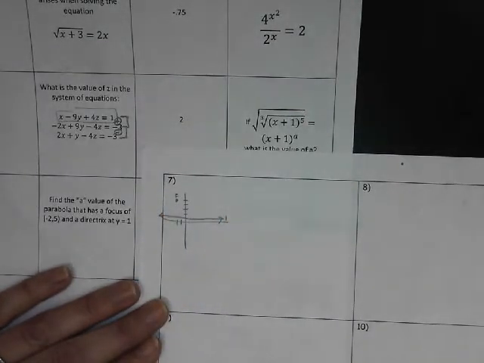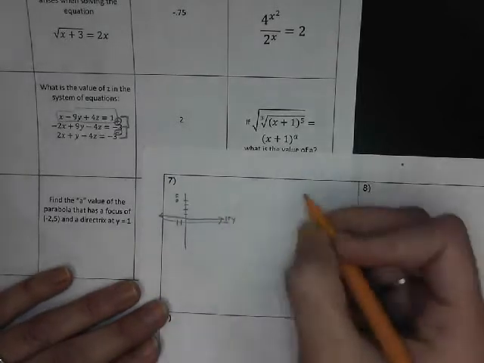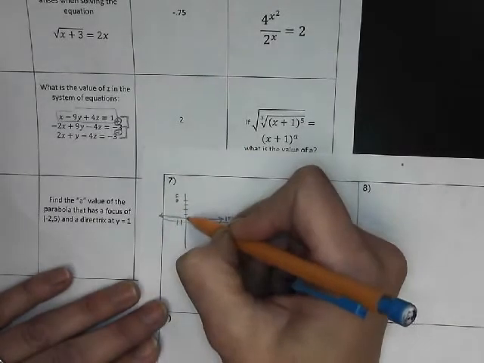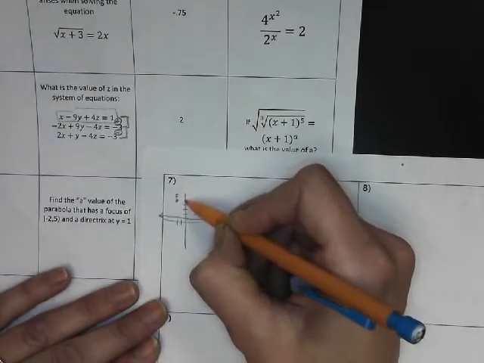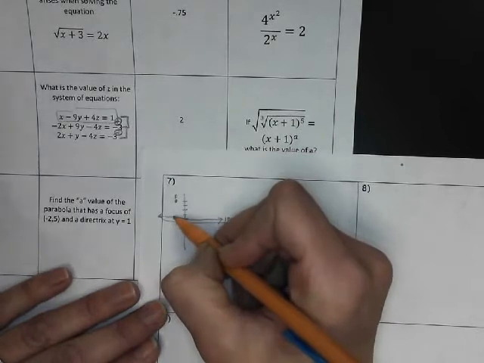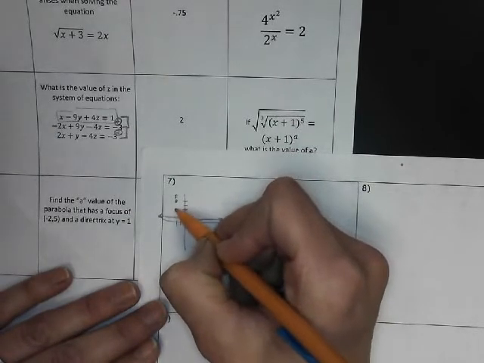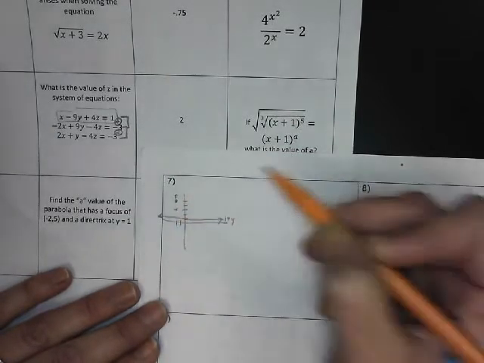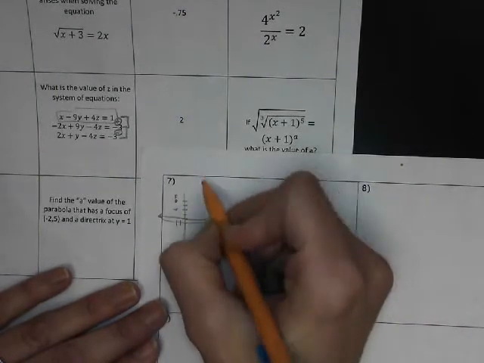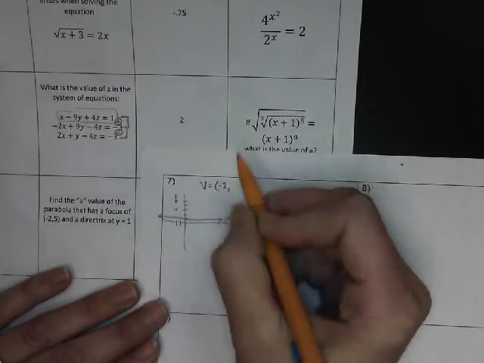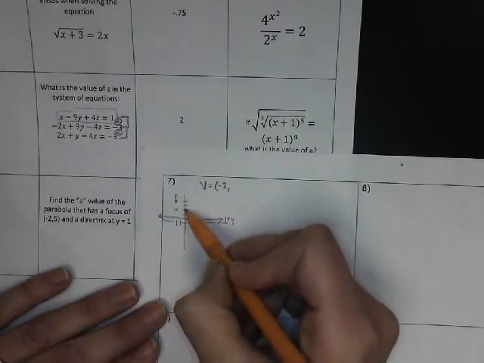So we have to place our vertex, which is always halfway between the focus and the directrix. So if you count, there are 1, 2, 3, 4 units between these two. So the vertex is going to be halfway in between, right there, which has an x-coordinate of -2 and a y-coordinate of 3.